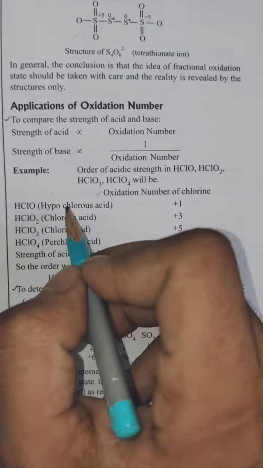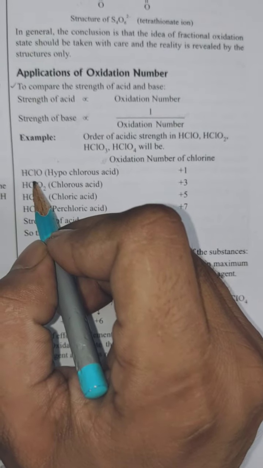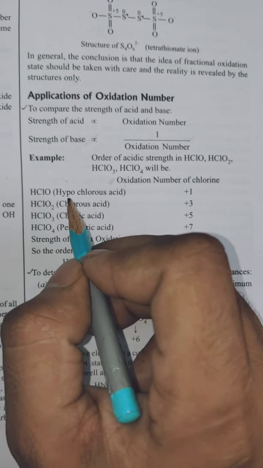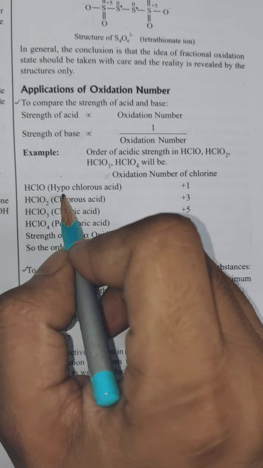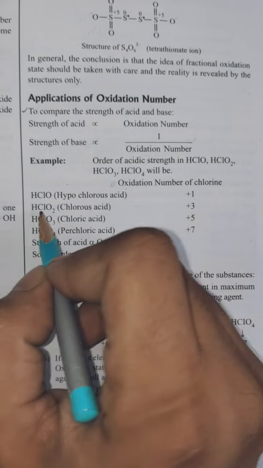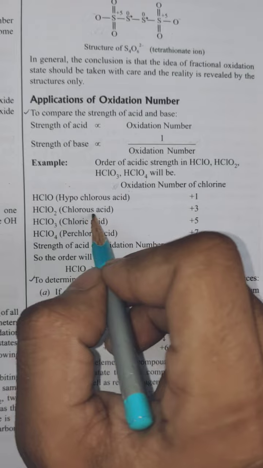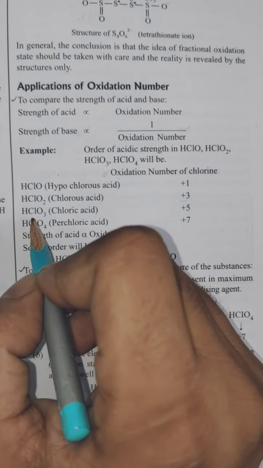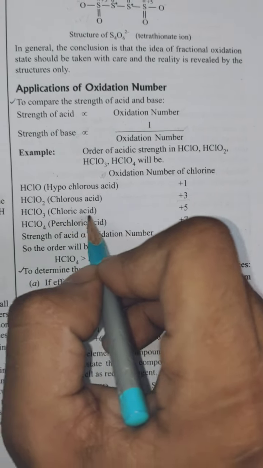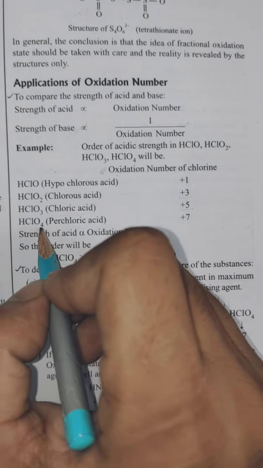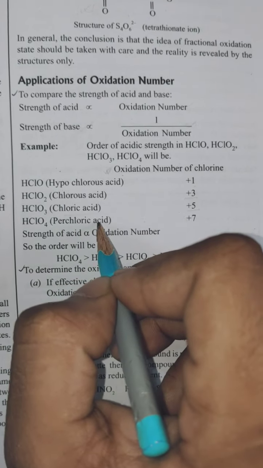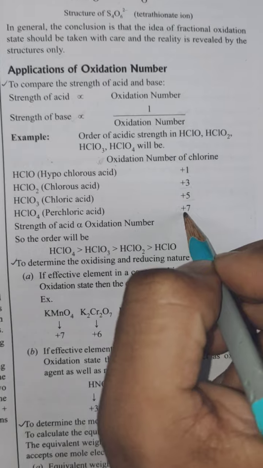Oxidation number of the chlorine. HCl. HClO, that is hypochlorous acid, +1. HClO2, that is chlorous acid, that is +3. And HClO3, that is chloric acid, that is +5. HClO4, that is perchloric acid, that is +7.